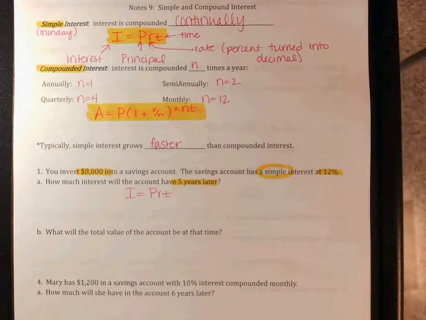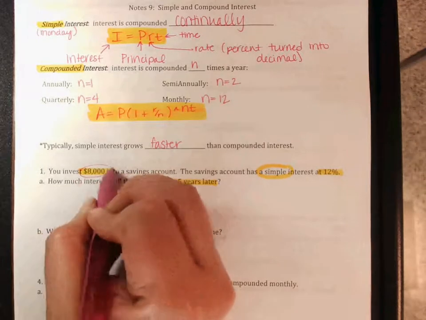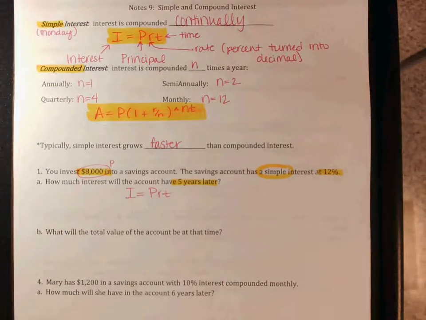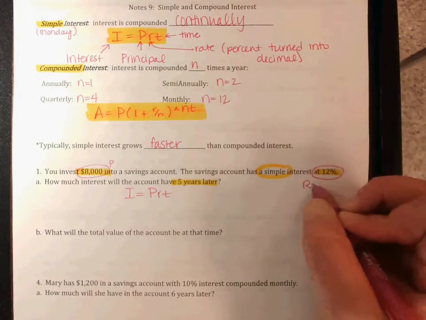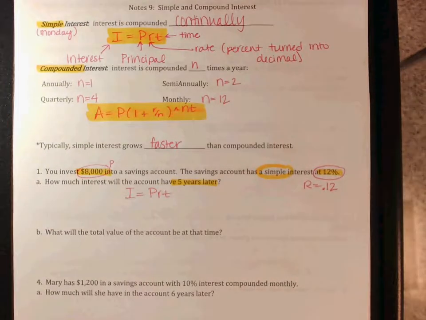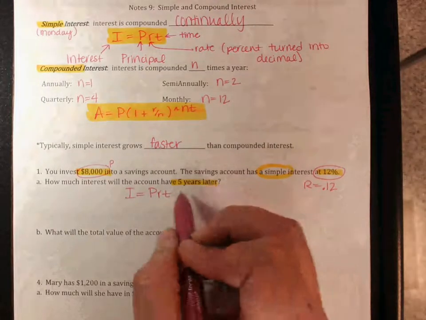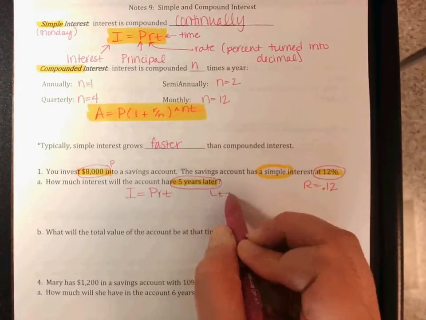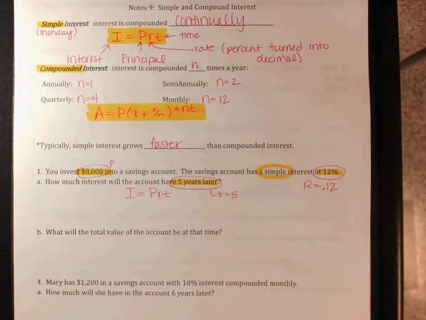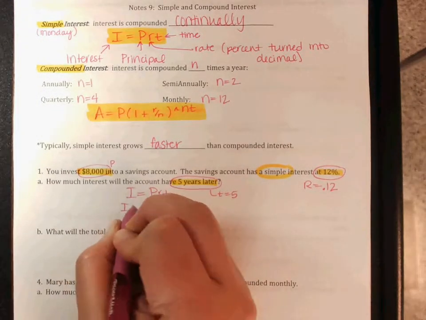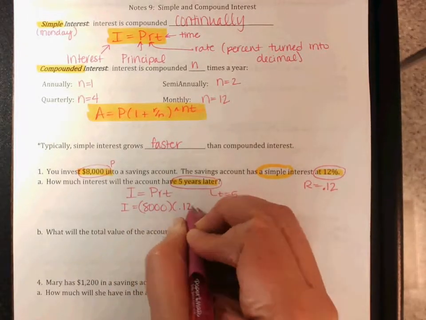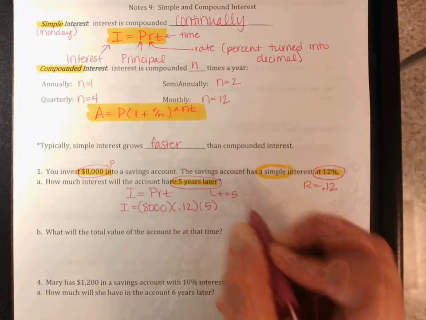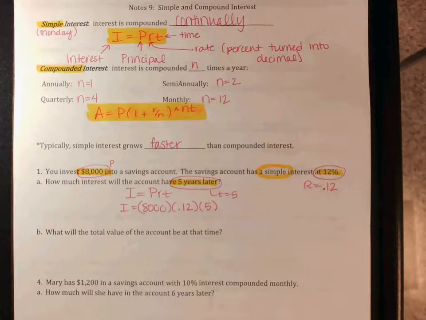It says I invest $8,000. Well, if I'm going to invest it, that has to be my principal because I already have it. Then it says my interest is 12%. Well, then that makes my rate 0.12. And then if it's 5 years later, that tells me that my T is going to be 5. So let's plug in each of those numbers. I equals, my principal is $8,000, my rate is 0.12, and my T is 5 years later.